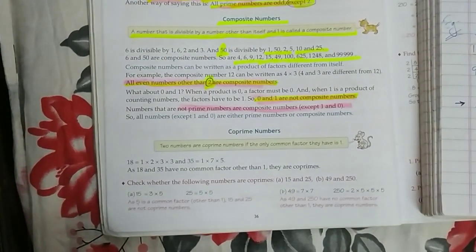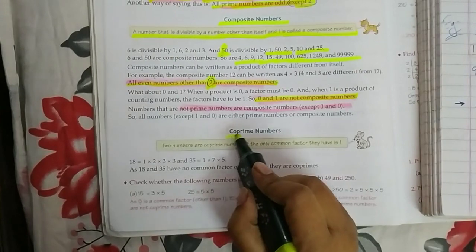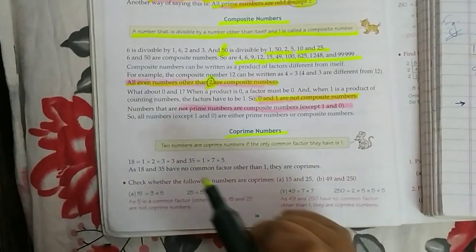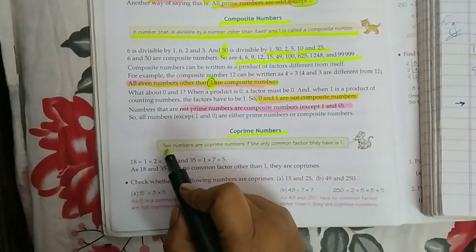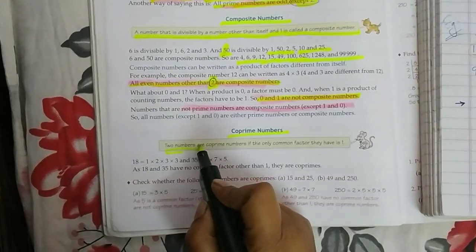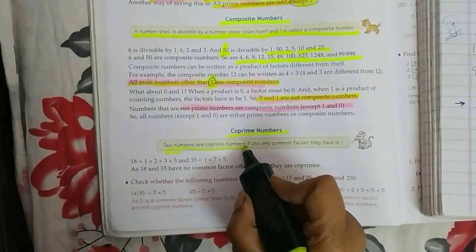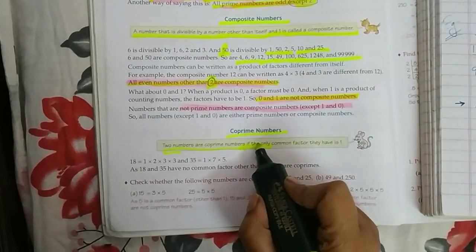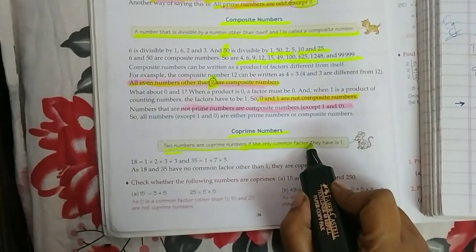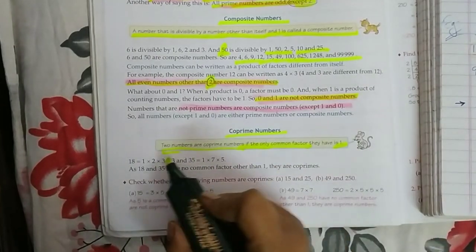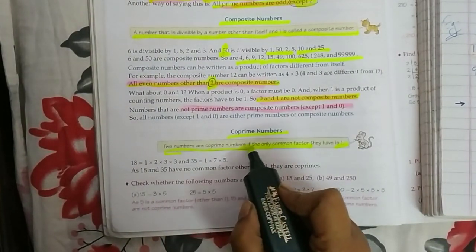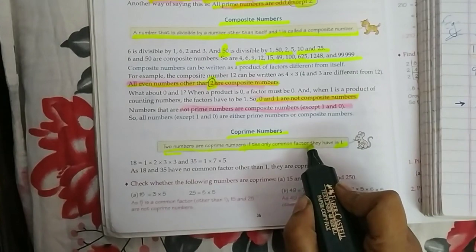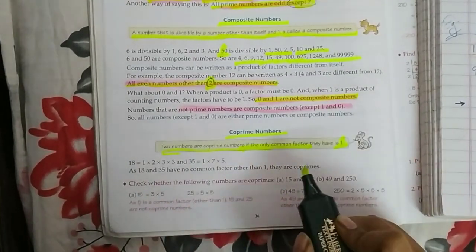Now, after this, children, let's revise coprime numbers. What are coprime numbers? Children, please pay attention. Two numbers are coprime numbers if the only common factor between them is 1.